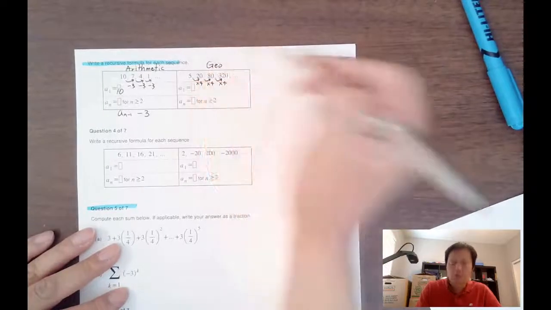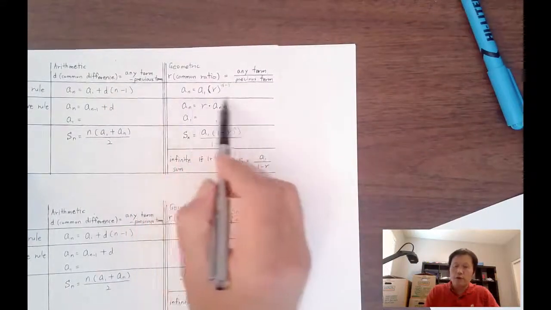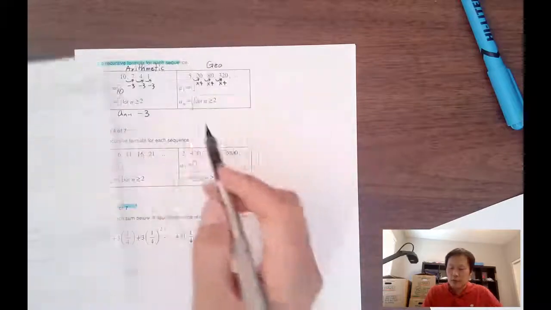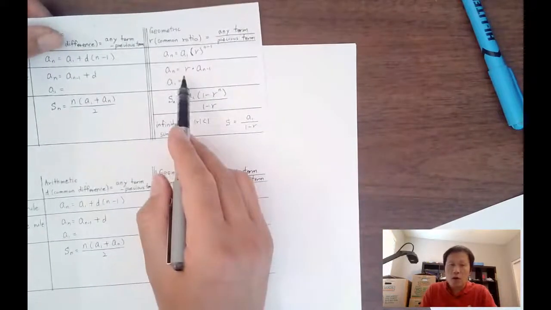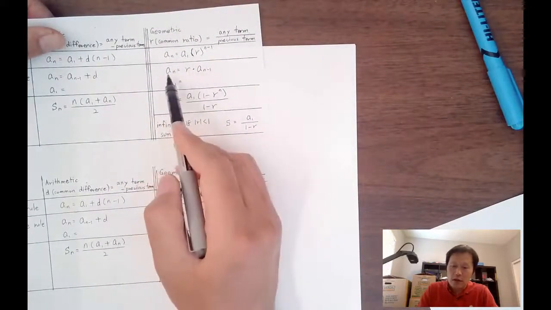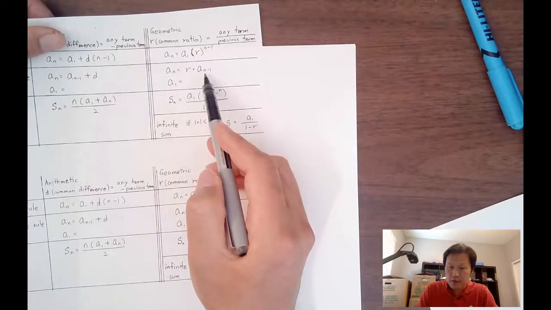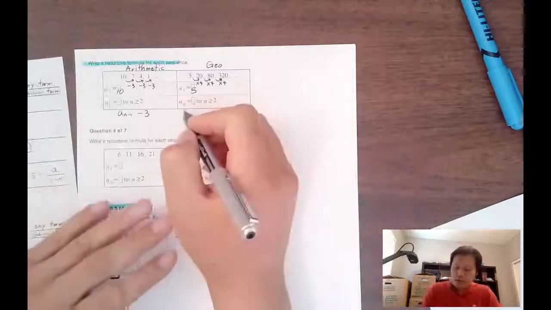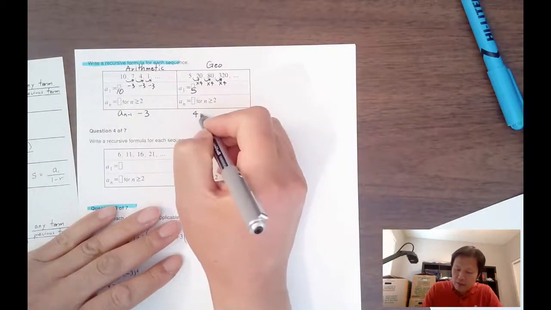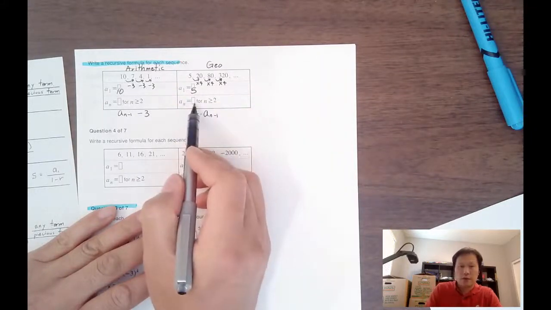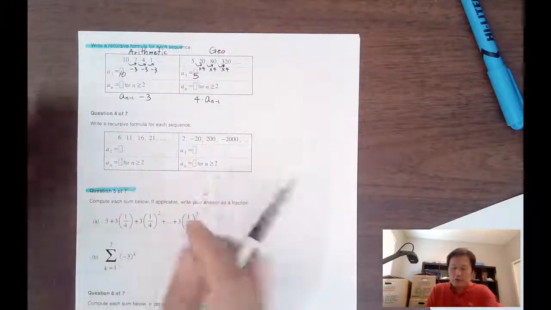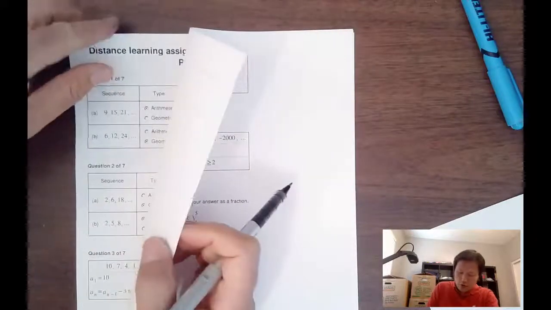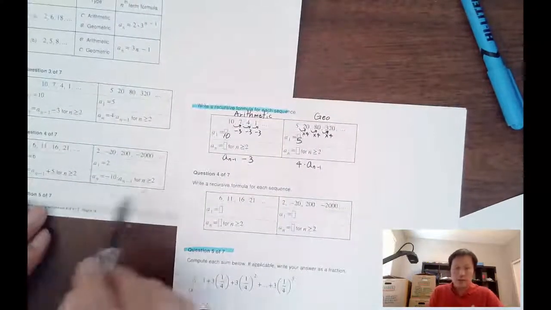Once you recognize it is a geometric sequence, you use the recursive rule for a geometric sequence. A sub 1 equals the first term, which is 5. A sub n equals r times a sub n minus 1. The nth term is the previous term multiplied by r. So a sub n equals 4 times a sub n minus 1 will be the answer here. Now you try this question. Pause it, try it. You should have gotten these as the answers.